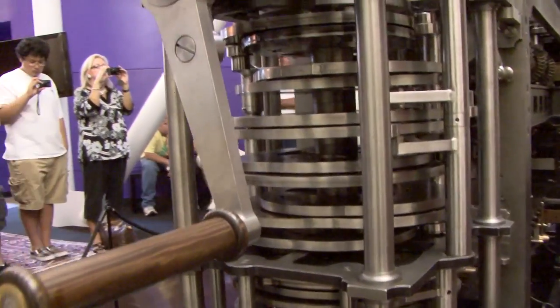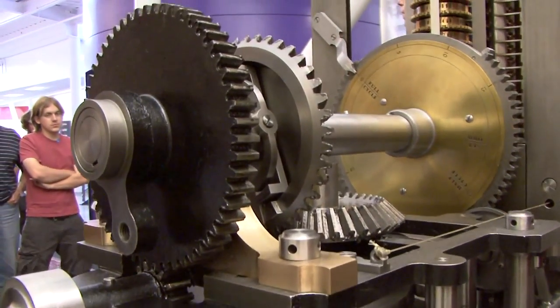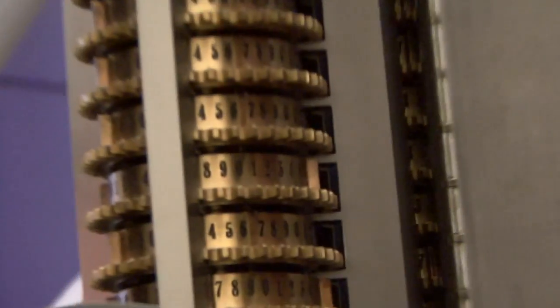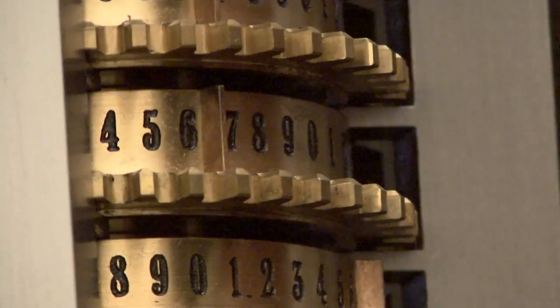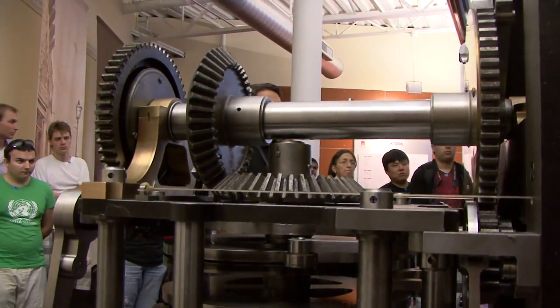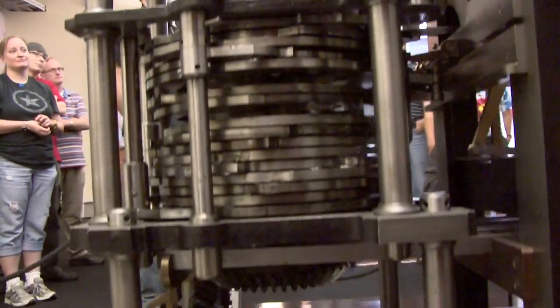mechanics, which at the time meant machinist or mechanical engineer in today's terms. And after 7 years and 17,500 pounds expended, they were a little less than halfway through. And at this point, the government's patience ran out. And they pulled the plug.